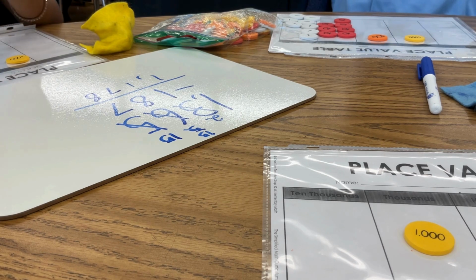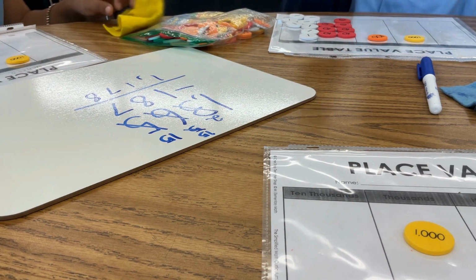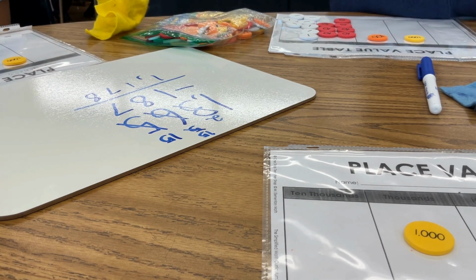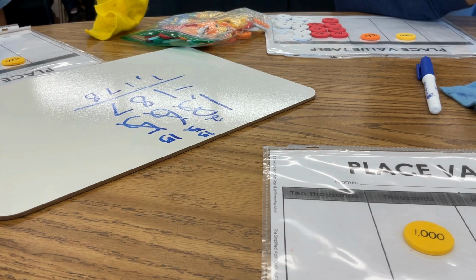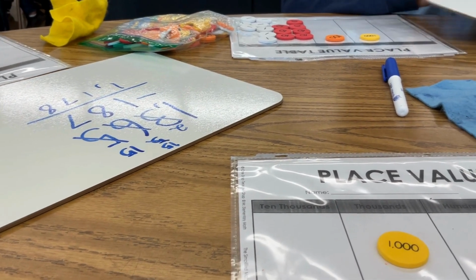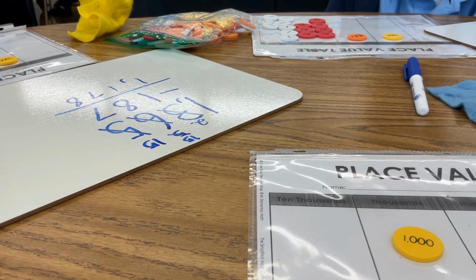What's the next? 1,000. Did the thousands have anything? Did we need to subtract any thousands? No. So we just write it right there. So what's our answer? 11,000? 178. Okay.